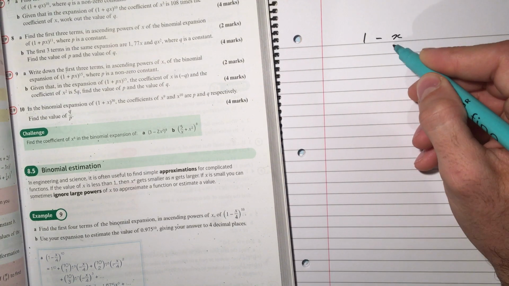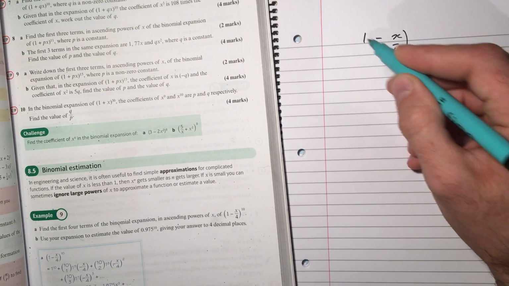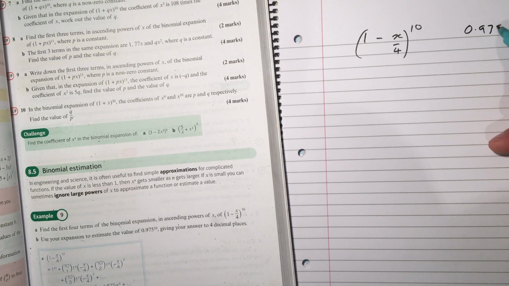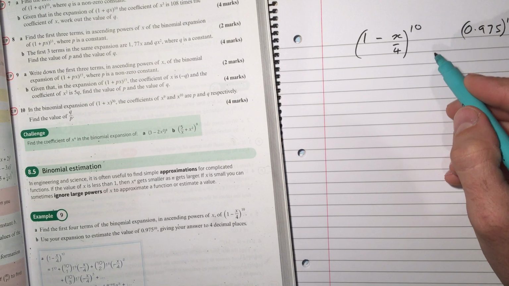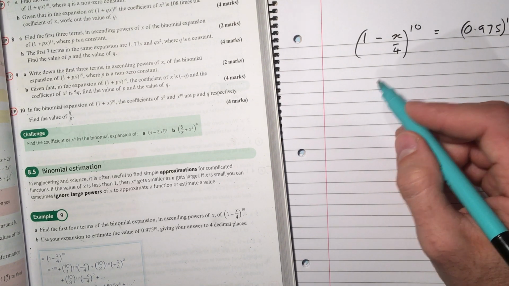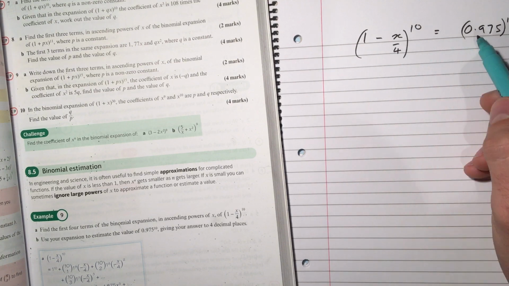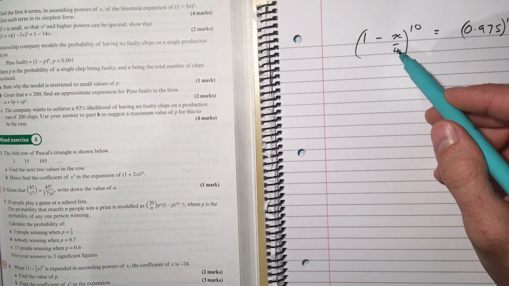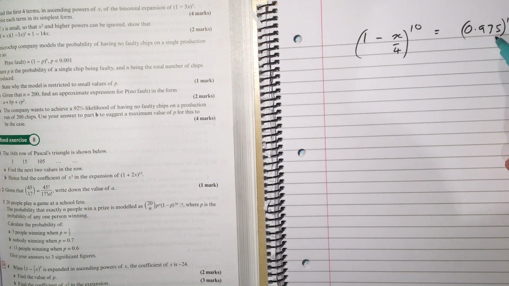(1 minus x over 4) to the power of 10 we've been asked about, and we've been asked about 0.975 to the power of 10. Well, if those two things were equal, 0.975 is just a little bit less than 1, right? So how much less than 1 is it? It's 0.025.